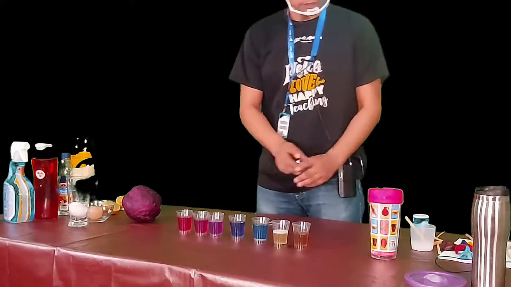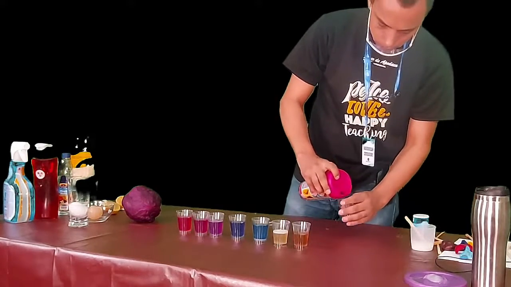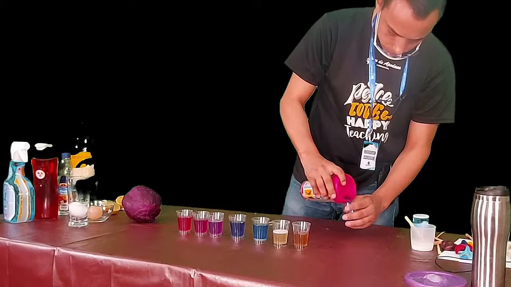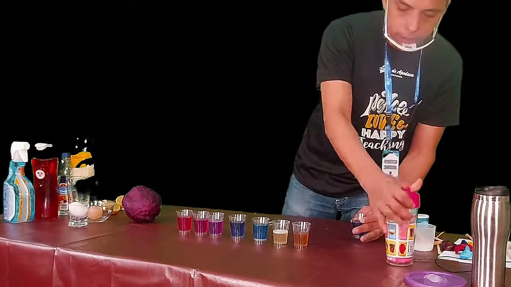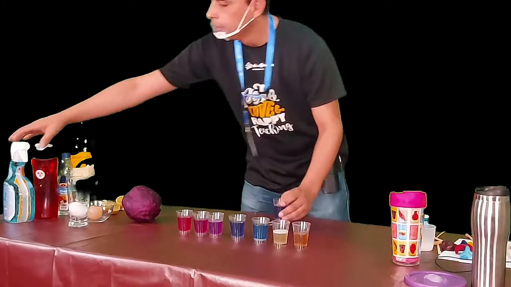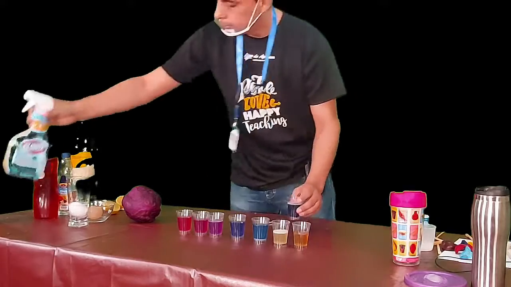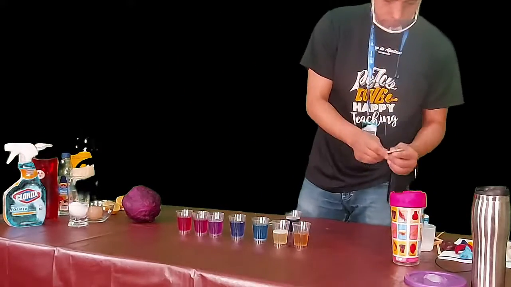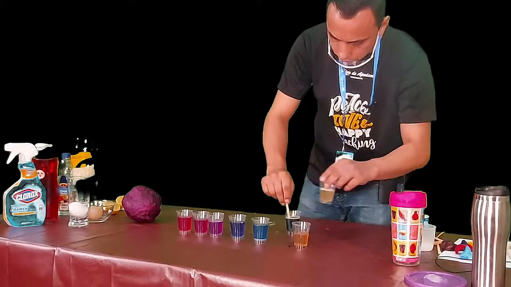I'm going to try to repeat. I have this other. Oh, I think it was too much of the first cleaner. Let me see if I can get another color. Maybe only one. Hopefully it stays that color. I can use this one. Okay, we're going to remove this one.